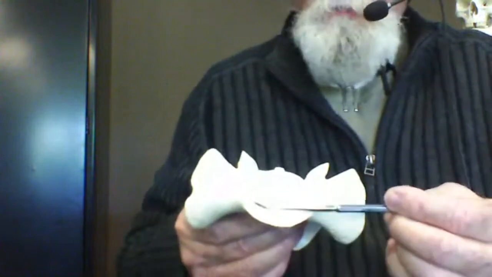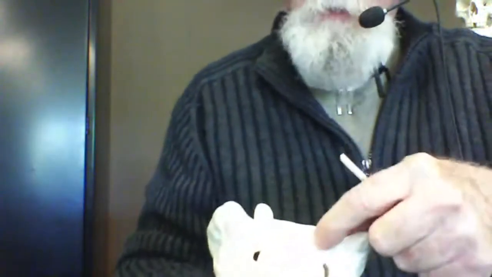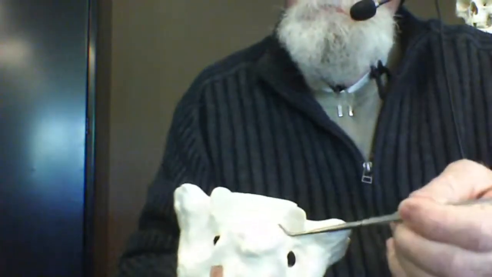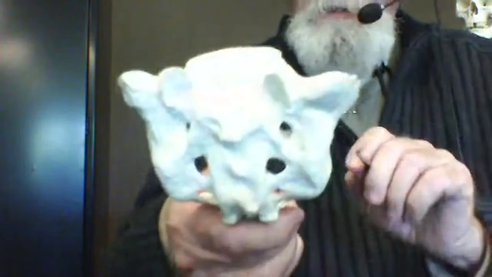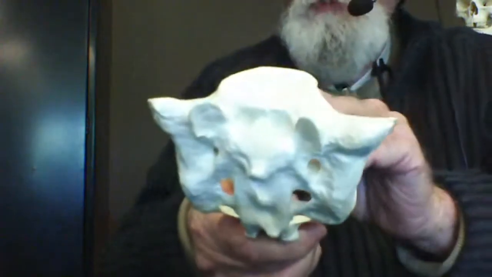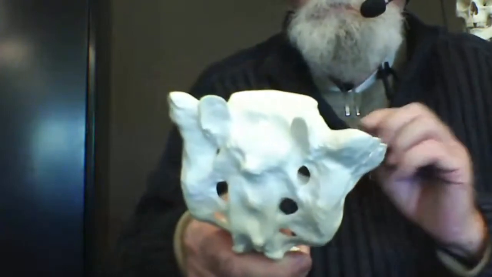We have the sacral promontory, which would normally be the body of a vertebra. We have the sacral facets. We have the sacral foramen, through which sacral nerves can travel.